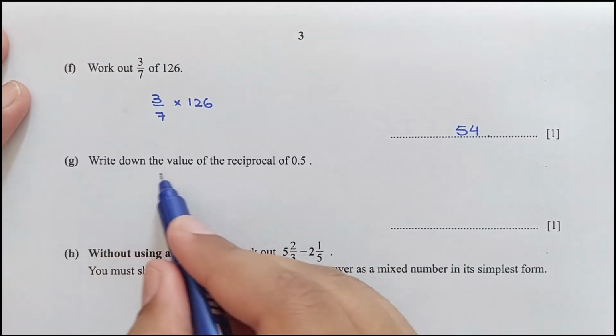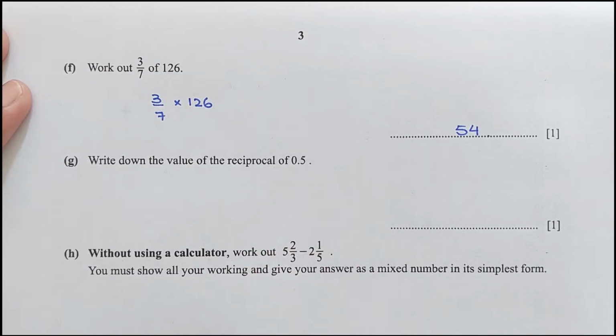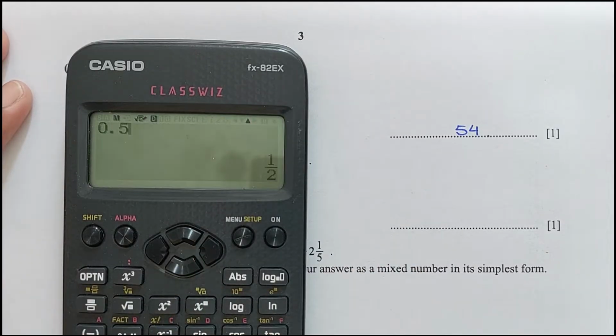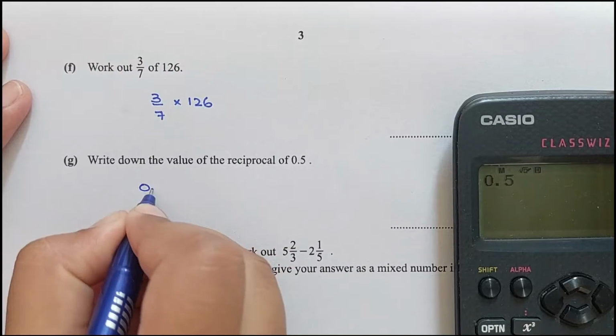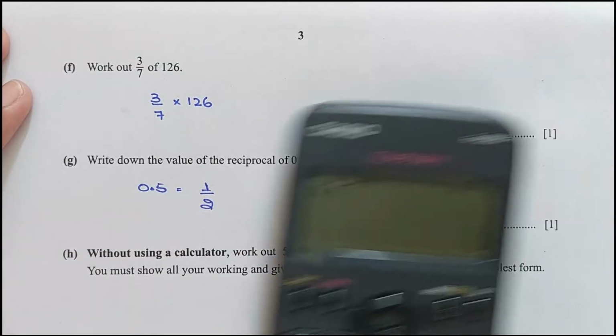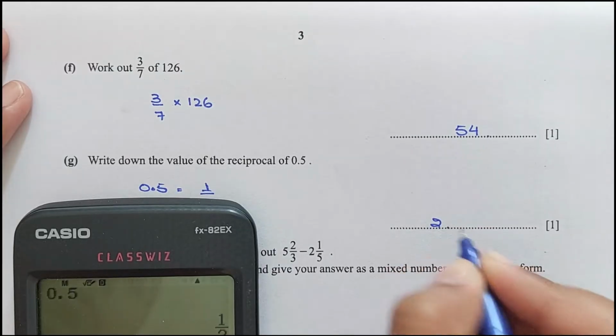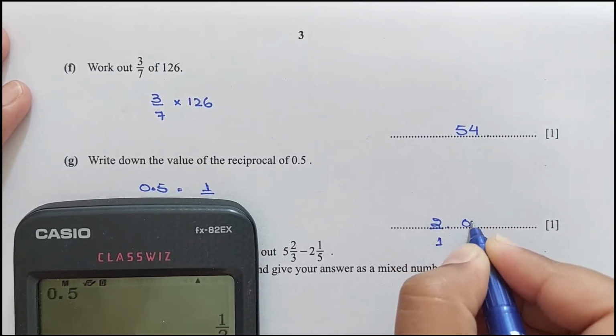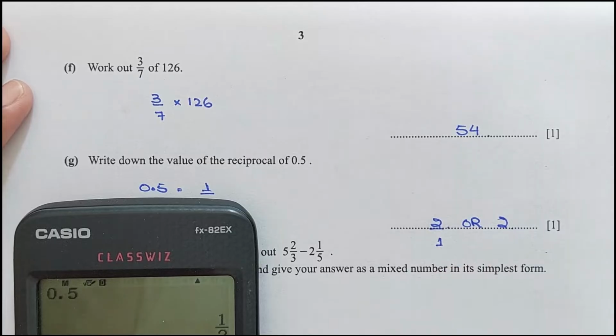Part G, write down the value of the reciprocal of 0.5. What is 0.5? It is 1 by 2. 0.5 is equal to 1 by 2. So its reciprocal is 2 by 1, or just 2.